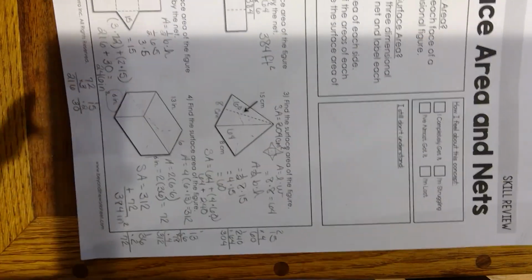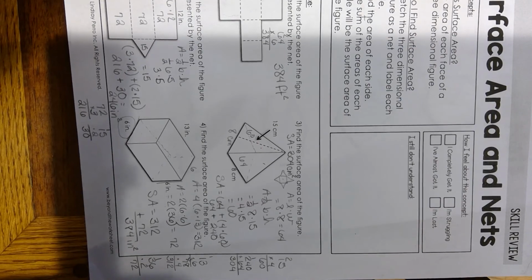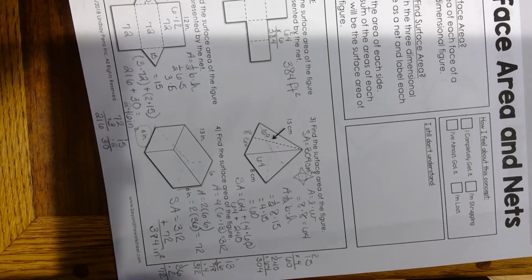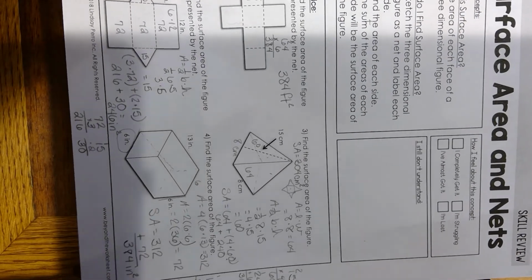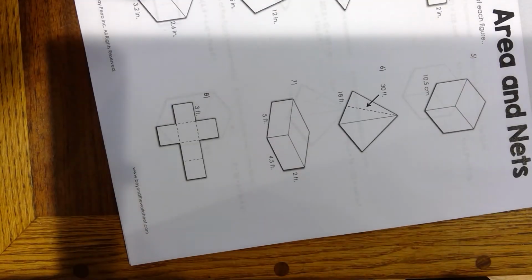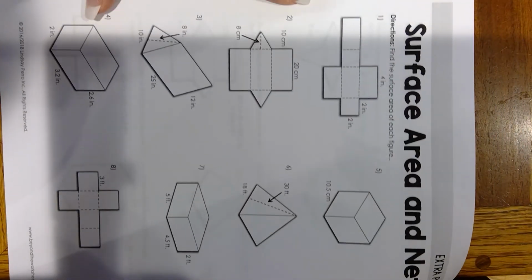Remember, it's a really good idea to hang on to this and take a look at it as you go through the next page, because chances are you're going to have some really similar problems on your extra practice page. Okay, so let's go ahead and take a look at our extra practice page.